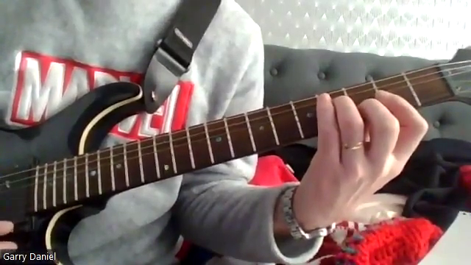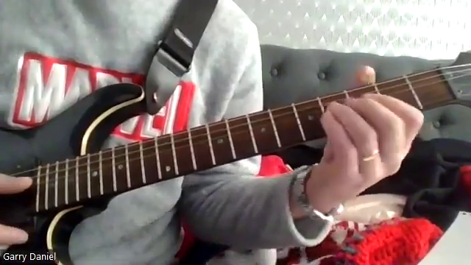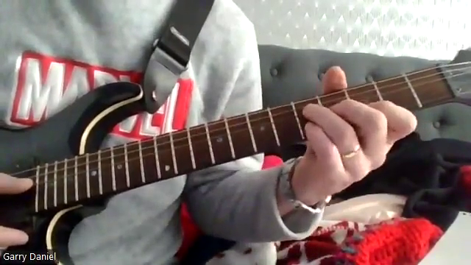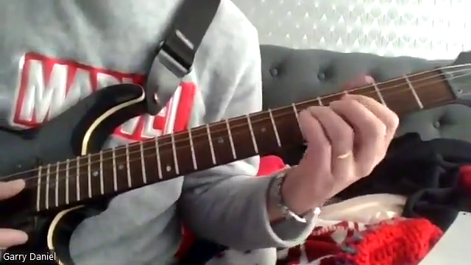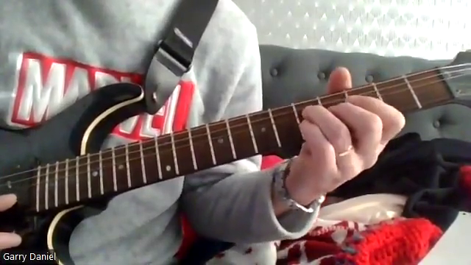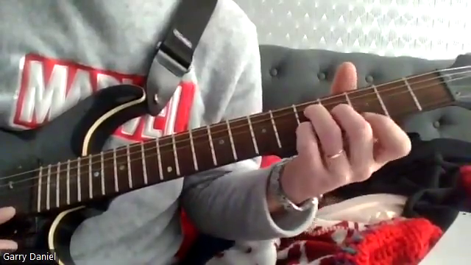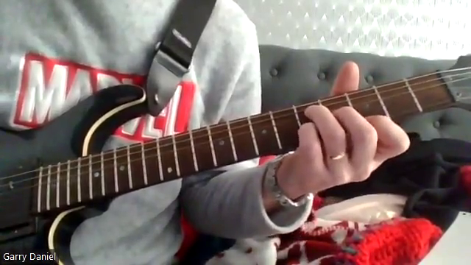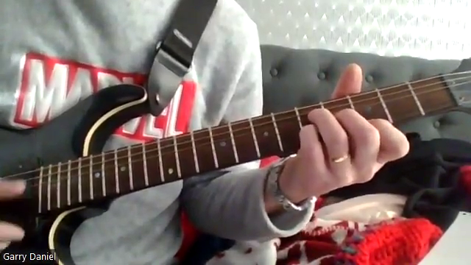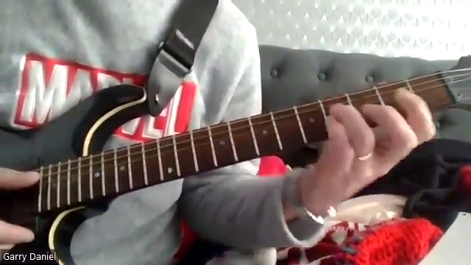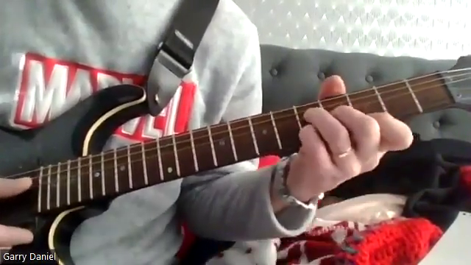And then the next one will be E minor, so I can do a first inversion and put the bass note as a G. There's the fifth note, B, root note, E, G. So I keep it all roughly in that position.